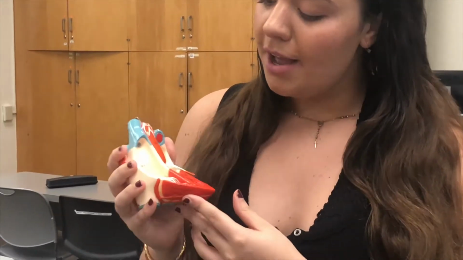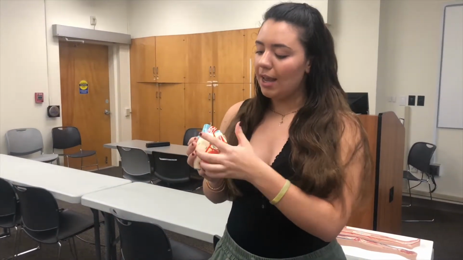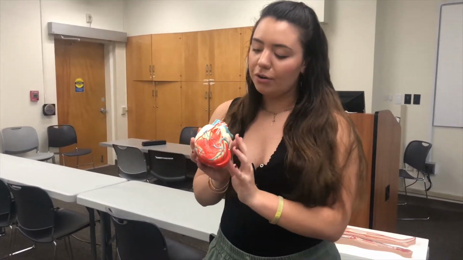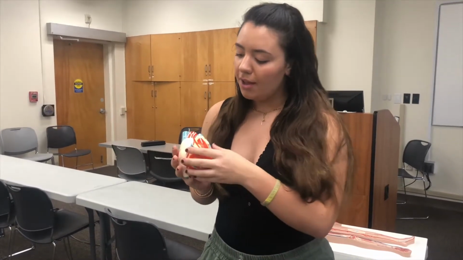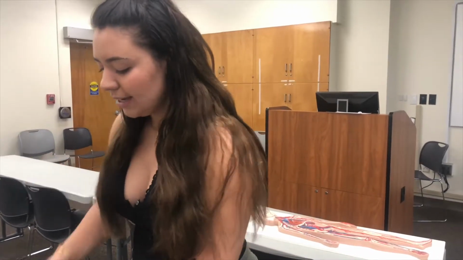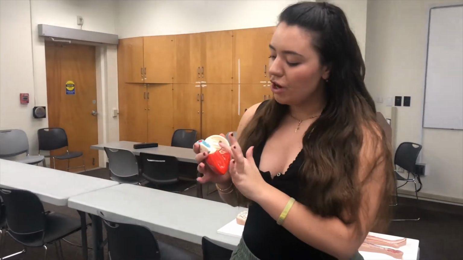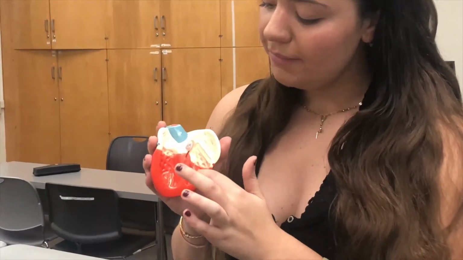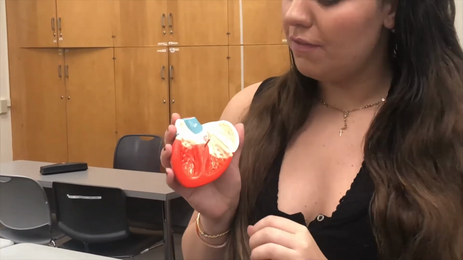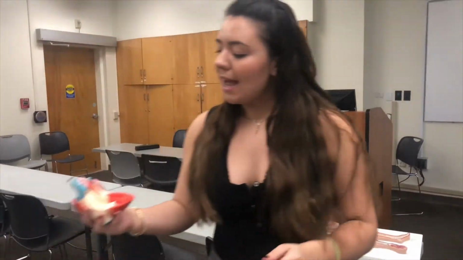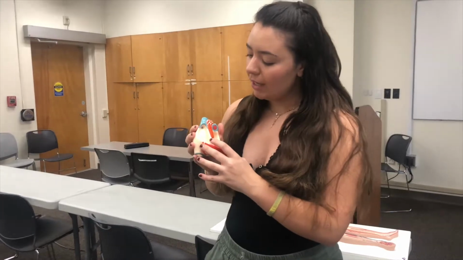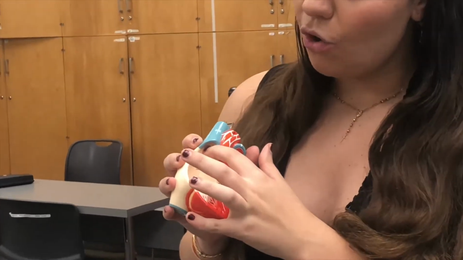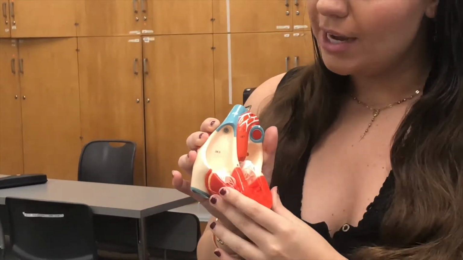On the right side, well, on both sides, we have the right and the left auricle. So on this side really fast, we have the trabeculae carneae, and we have the pulmonary semilunar valve, which is this right here. Then for the inside, we have the opening of the superior vena cava and the opening of the inferior vena cava on the right side.